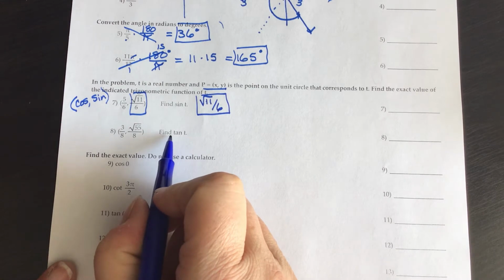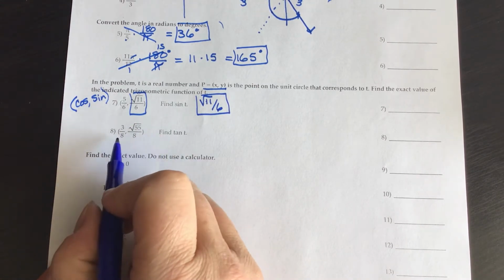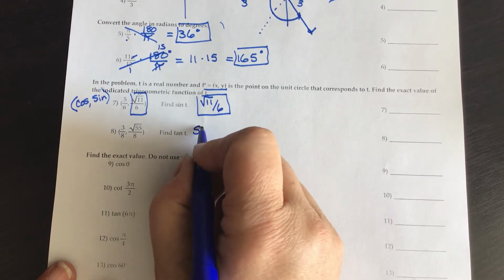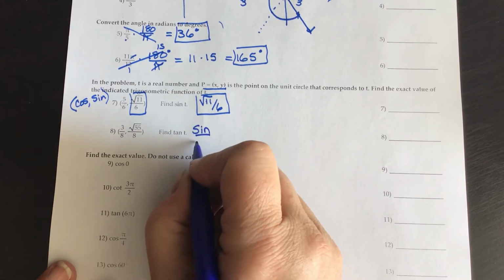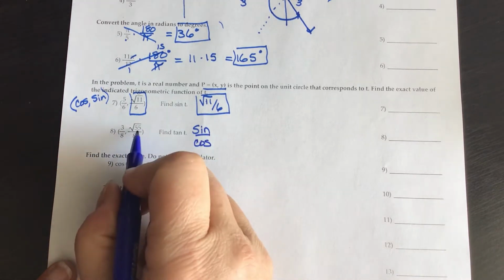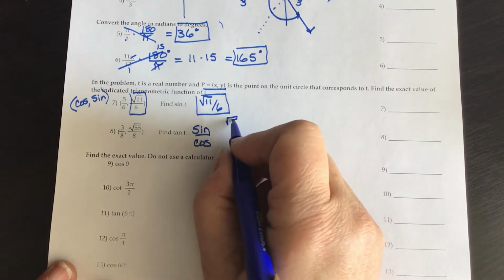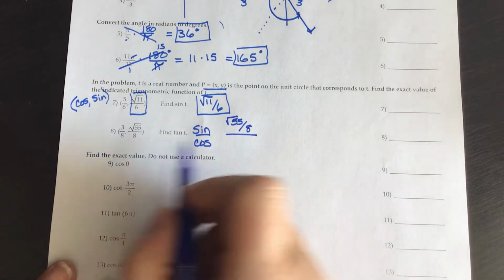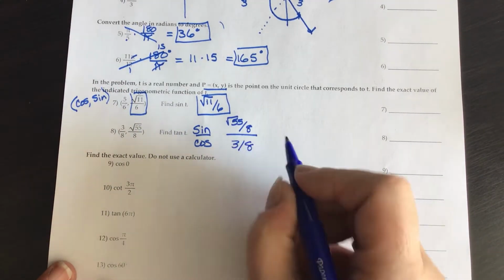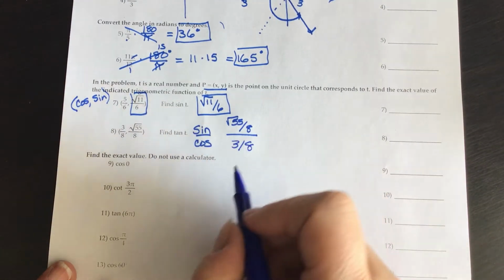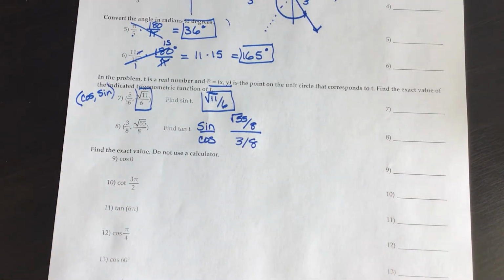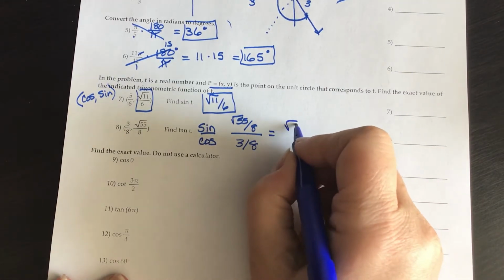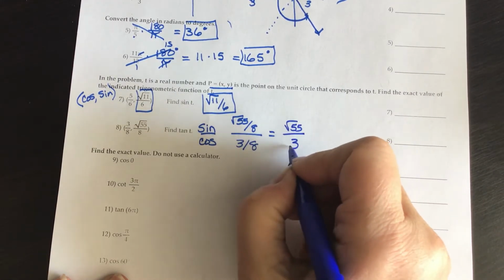Now tangent is, we have sine and cosine, so for tangent I'm going to have to divide. Sine divided by cosine. Sine is the square root of 55 over 8. Cosine is 3 over 8. If I were to multiply by the reciprocal, the 8's are going to cancel out, and I'm going to have the square root of 55 over 3.